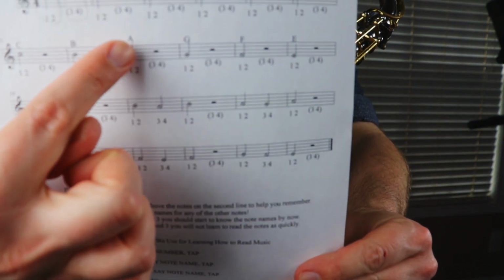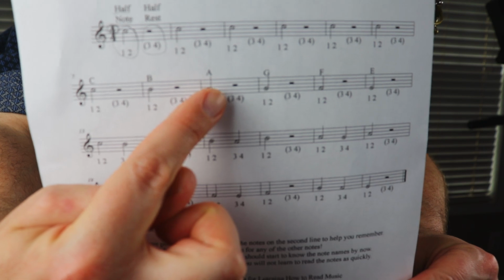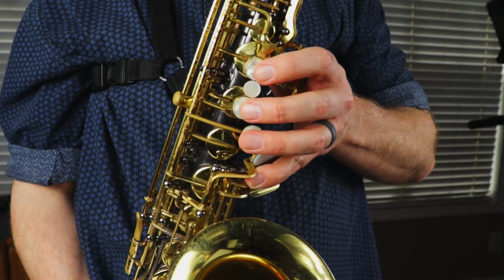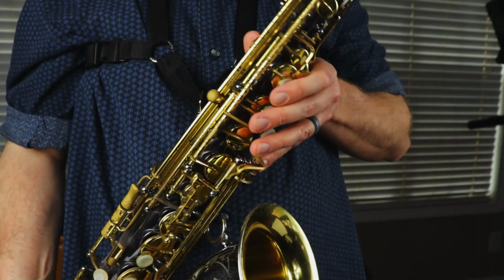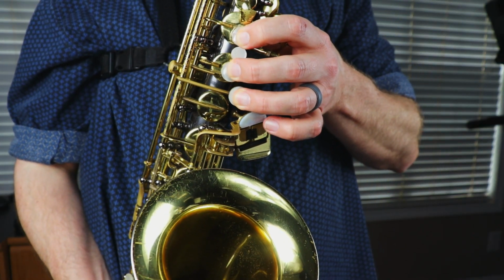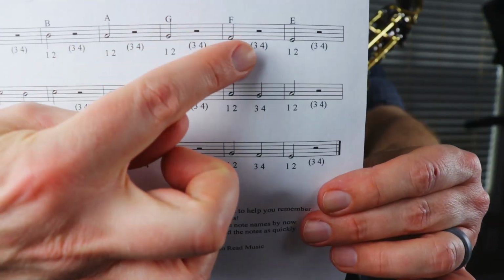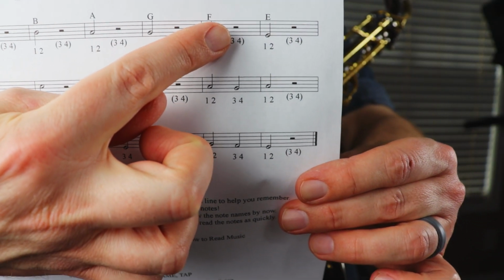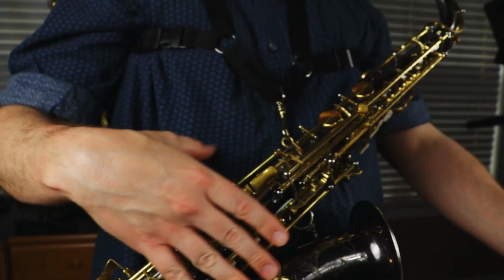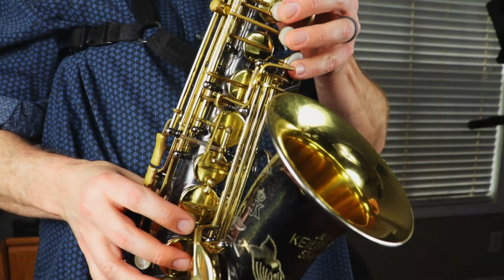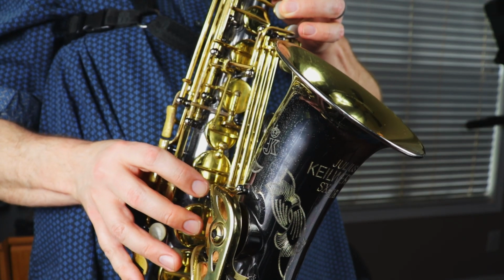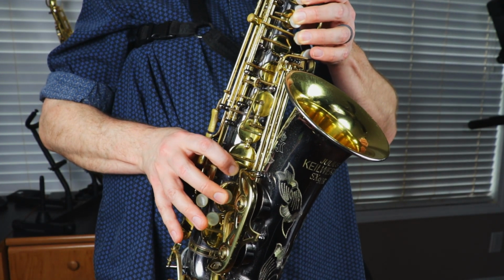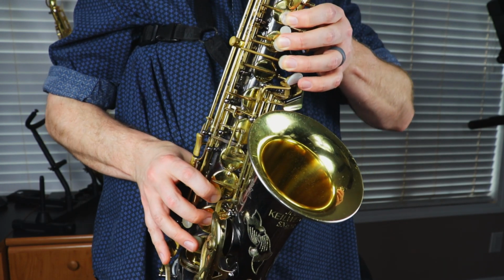And then this measure here, we have A, which is first and second fingers. And then we have this note here, which is a G. 1, 2, 3, remember G. And then this note here is an F, and this note here is an E. So remember, we use our right hand for F and E, right? So we use all of our left hand, 1, 2, 3, and our first finger on our right hand for F, and then our first and second finger on our right hand for E. Okay, so finger those notes with me.